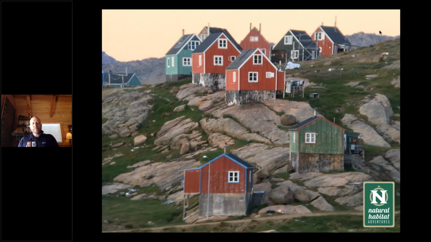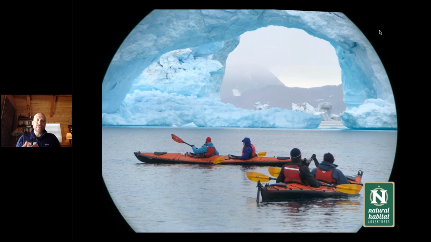This is that same telephoto effect. The objects appear to be much closer together in this telephoto image taken through my binoculars and using an iPhone than they actually are in real life. These kayakers are quite a far distance from these arched icebergs. But taking the photo through my binoculars, using the foreshortening impacts of a telephoto shot, it kind of gives the illusion that they're much closer.